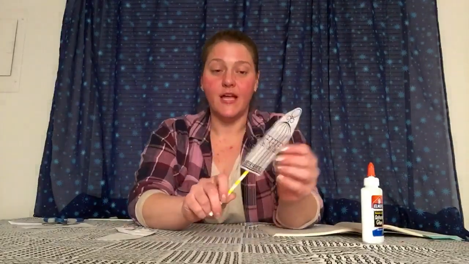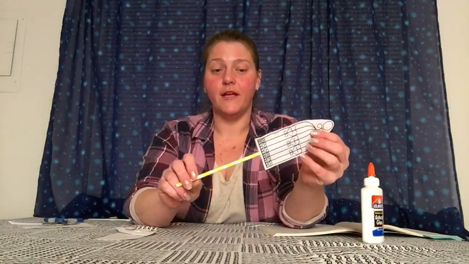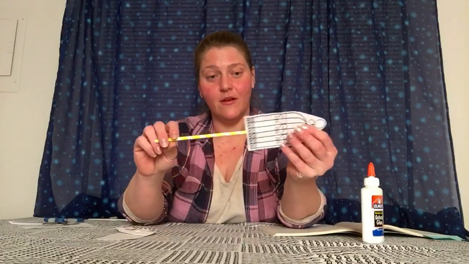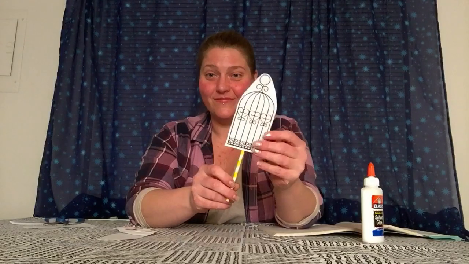Now, of course, if you want to make sure it's really stuck, like this one you can see is really, really stuck along, and that's because I spread the glue all over the entire piece of paper. You can do that, or you can just put it on the edges. That way, if you feel like changing your stick or adjusting the height of your stick, you can just slide it out or slide it back in, okay?